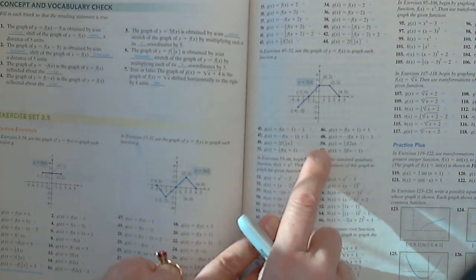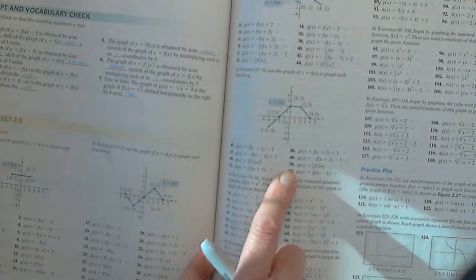Which one? The f is right here. The function is right here. It's given. The graph is given. So the question was, do we want to do 49 or 50? 49? Very good. So let's do 49.